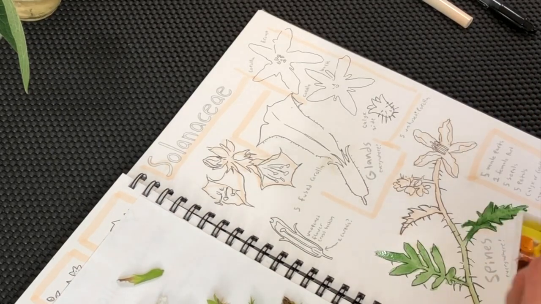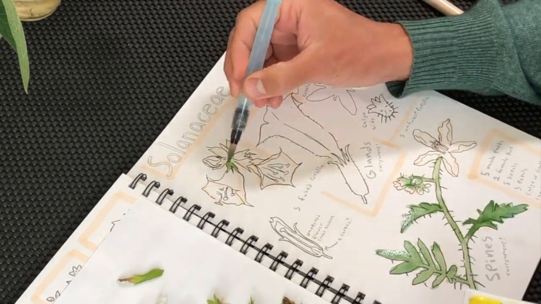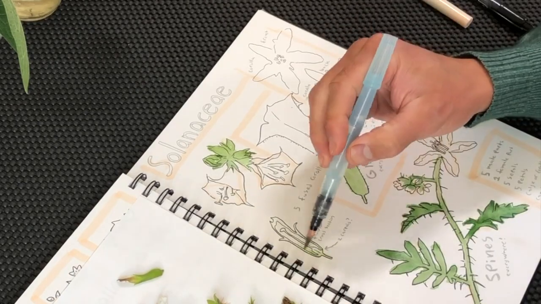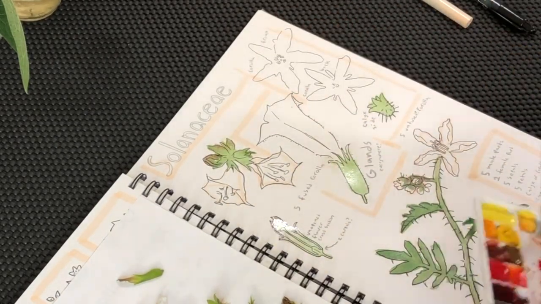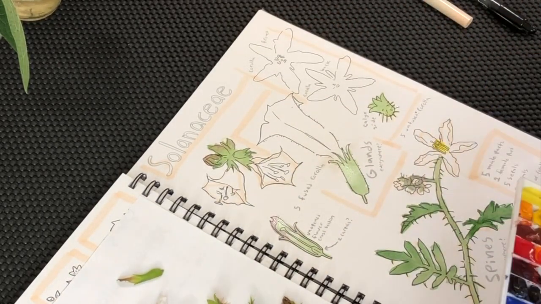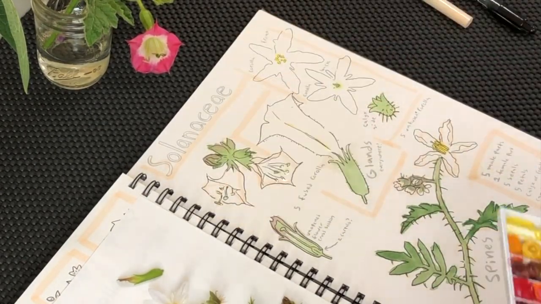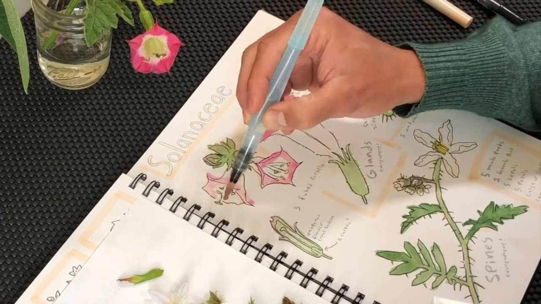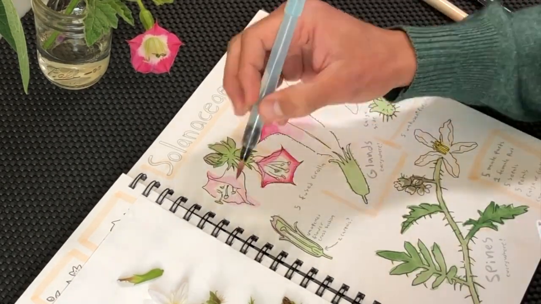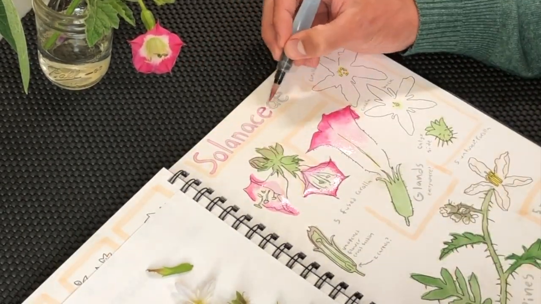Now you'll notice on this page, I'm doing all of the drawing and the text before I get my watercolor, and that ended up being a lot more strategic than on the last page where I was going back and forth. The only problem is that sometimes you've set aside the flower that you drew and you can't match the color exactly, but it's definitely better from just a process point of view. So I recommend doing it that way.